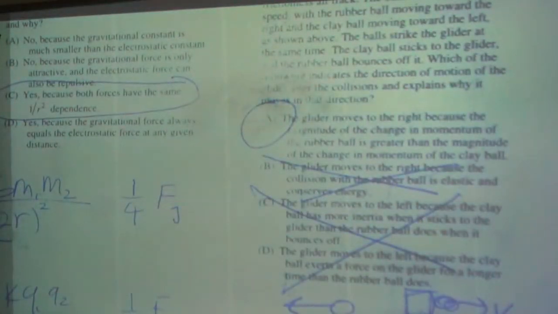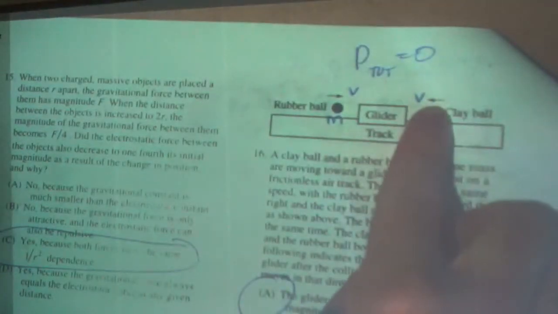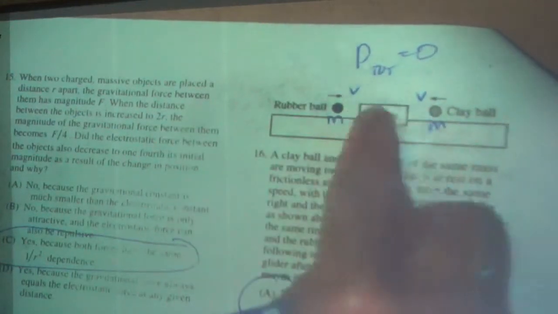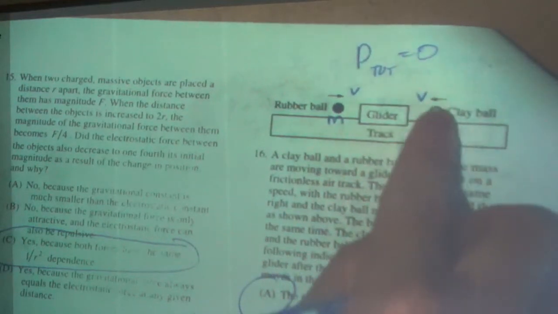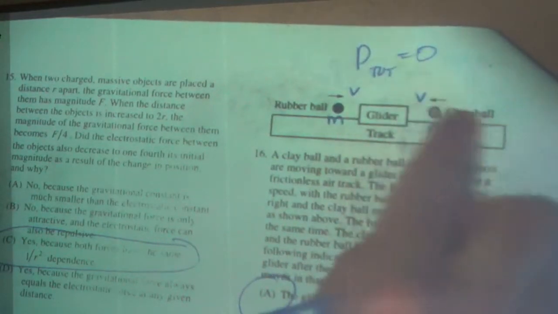Let's think through A. The glider moves to the right because the magnitude of the change in momentum of the rubber ball is greater than the magnitude of the change in momentum of the clay ball. That is definitely true, because this rubber ball comes in with the same momentum, but it stops, turns around, and goes the other way. So it has such a greater impulse, creating a force or impulse on the glider so much the other way, which means the clay ball, when it sticks, is going to just take that and go the other way.